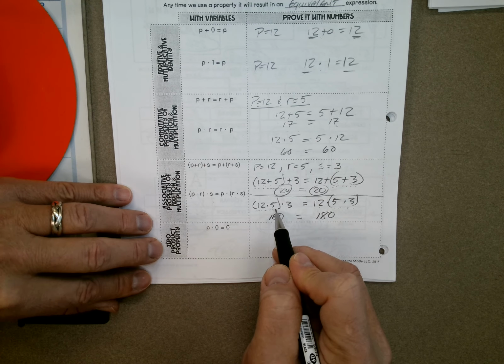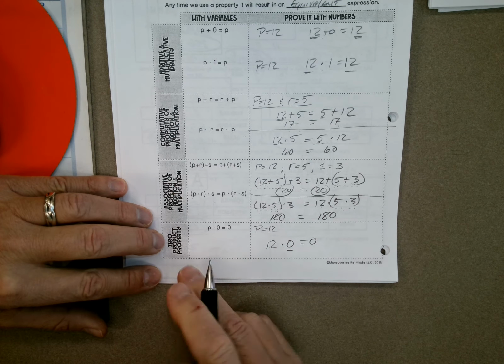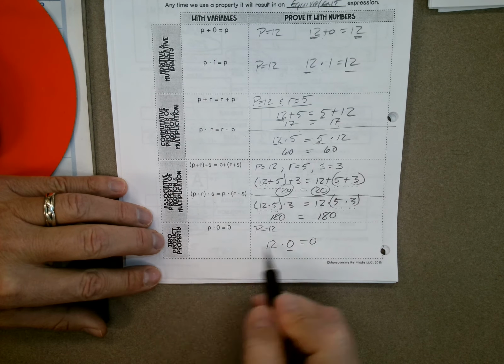Now, the last problem deals with the zero product property. We're going to stay with our theme of 12. 12 times 0 is 0. Any number times 0 gives us 0, and that's what the zero property says. So that one's easy.